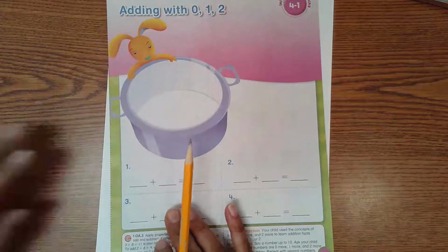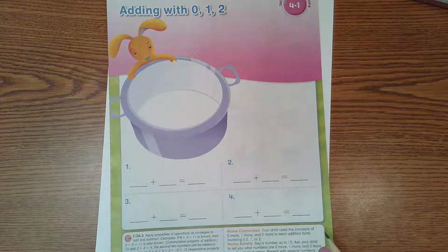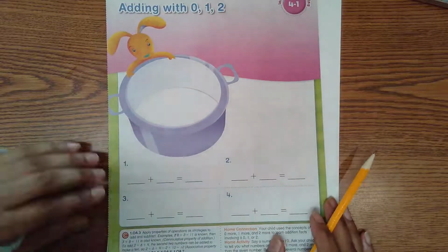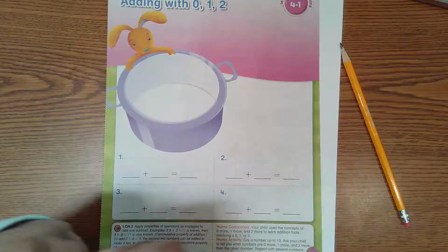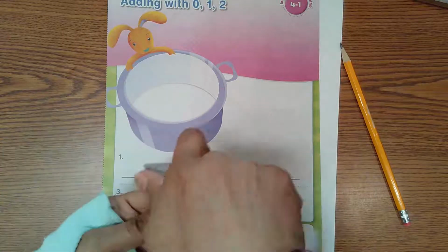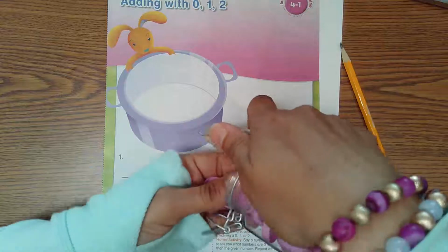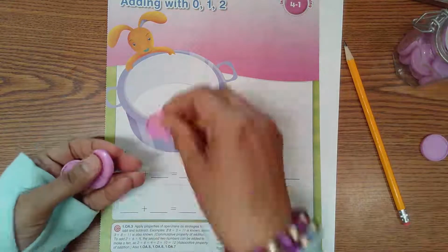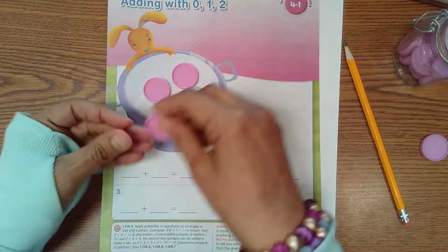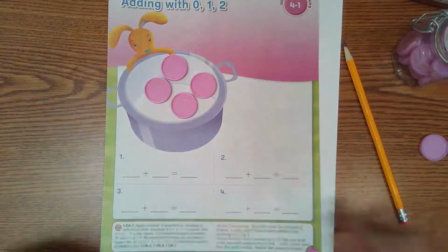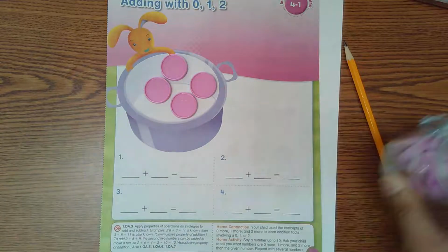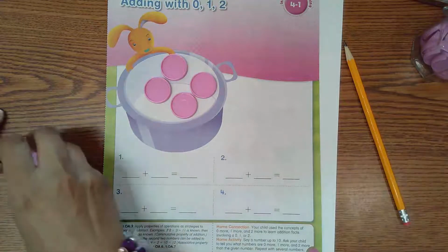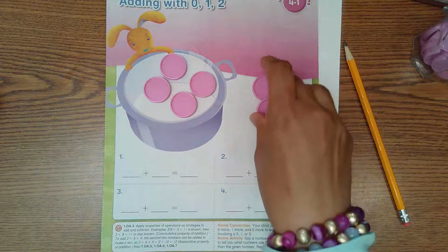So let's start our first page, page 117. All right. Let's say I have inside here 4 counters. I have my counters here. And then I'm gonna put 4. So 4, 1, 2, 3, 4. Okay. And then I'm gonna add 2 more than 4. 2 more. I'm gonna put them out there.